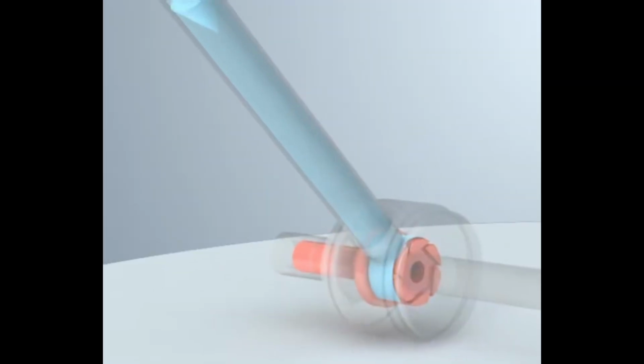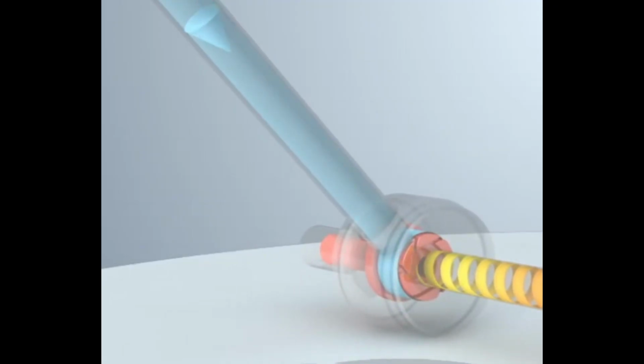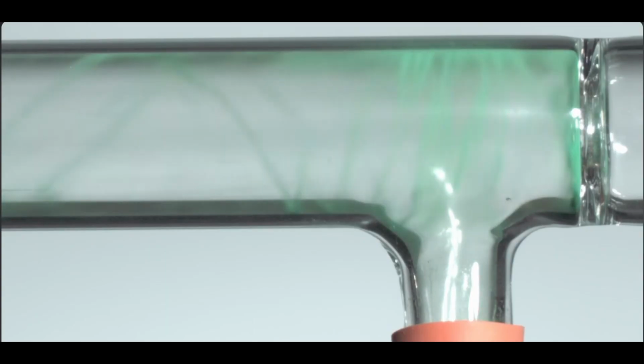Compressed air enters through an inlet near one end of the tube. Because the air enters tangentially, it begins spinning at extremely high angular velocity, creating a strong vortex inside the tube. That spinning motion is what sets up the rest of the physics.